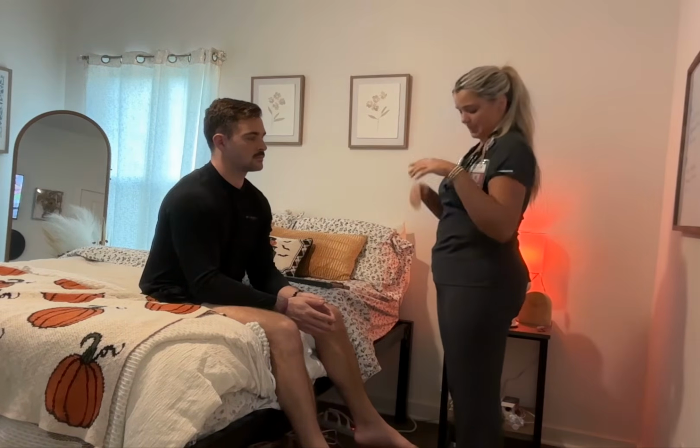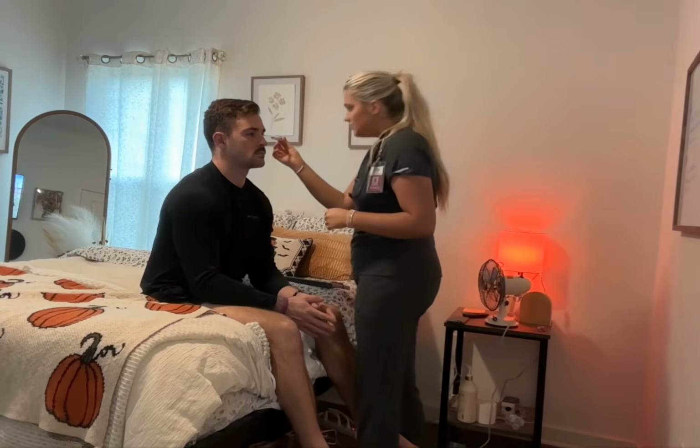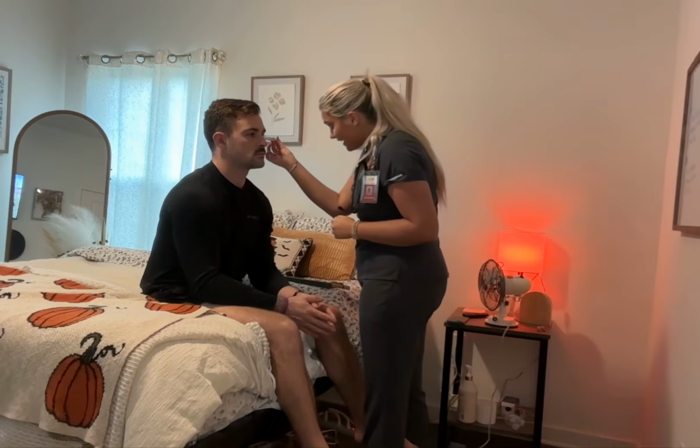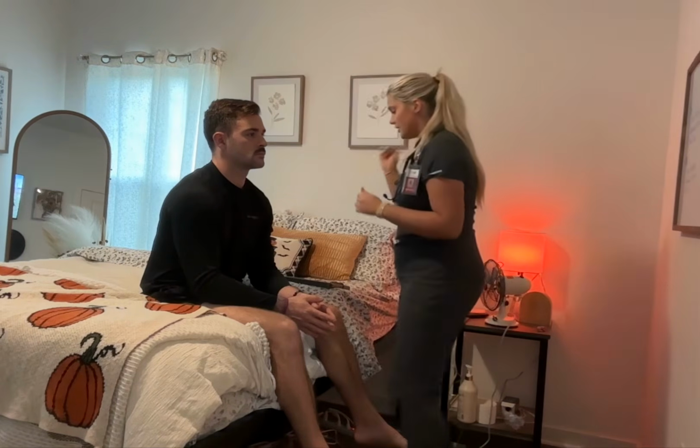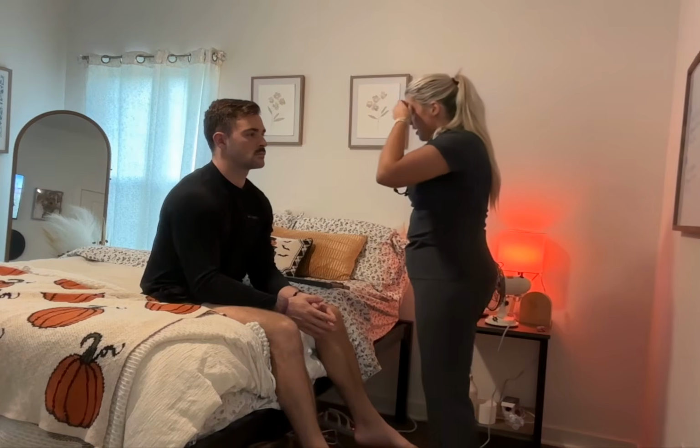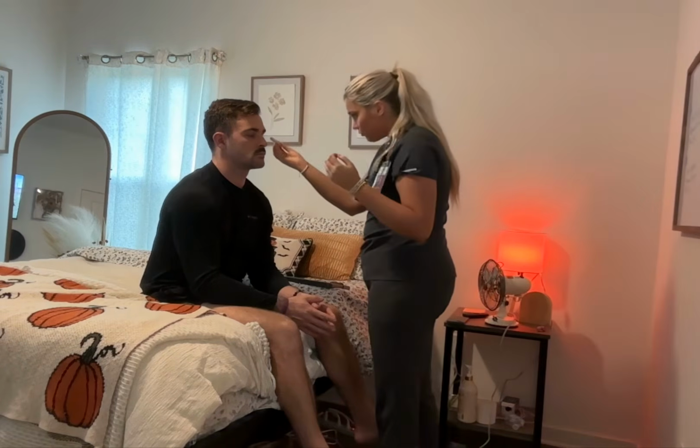So what I'm going to do now is start the head to toe assessment. So to do that, I'm going to check your pupils. So first we're going to look at the pupil size. Okay. Looks like your pupil size is about 4 millimeters, so that's around average. Now we're going to see if they are equal and round. They are equal and round on both sides.